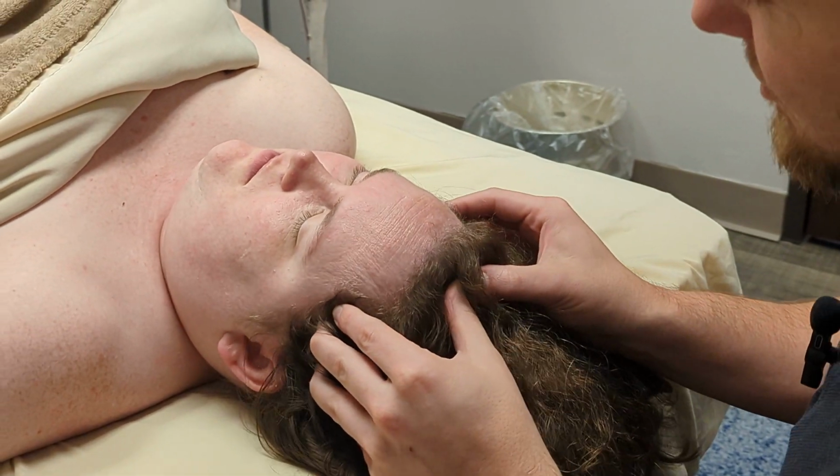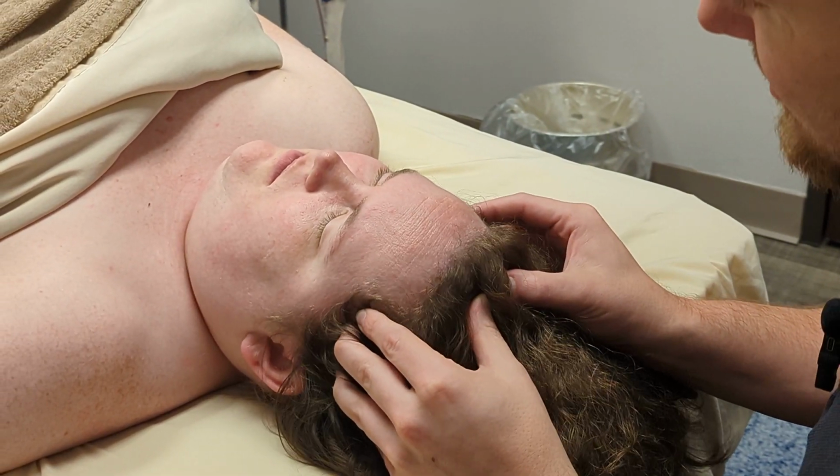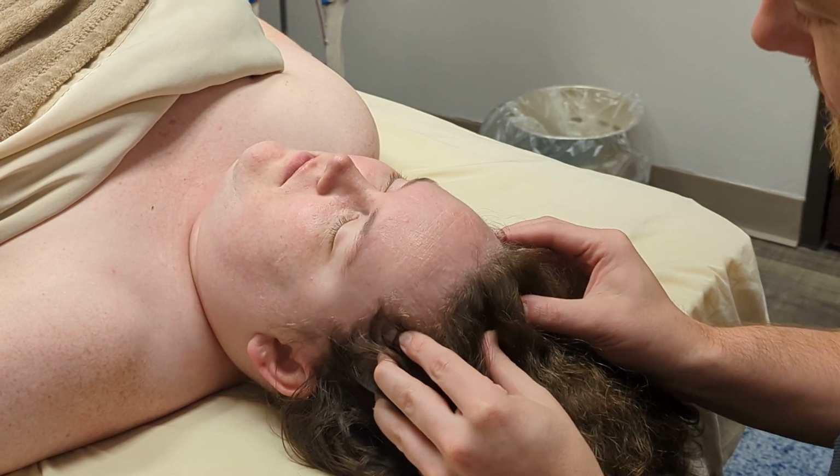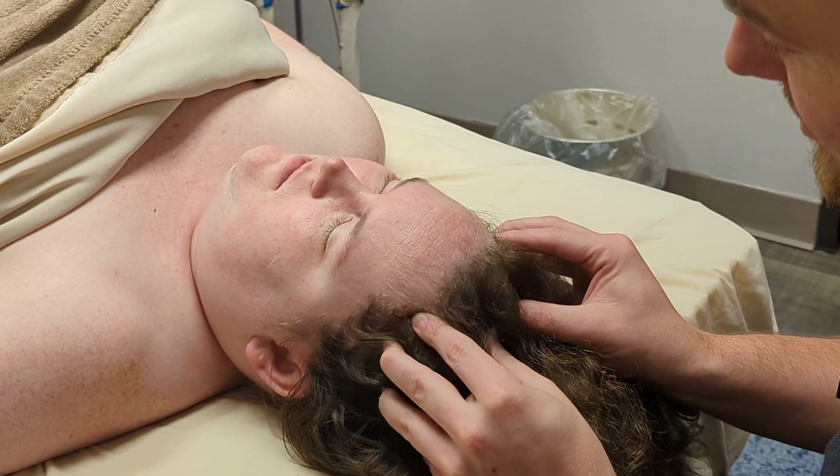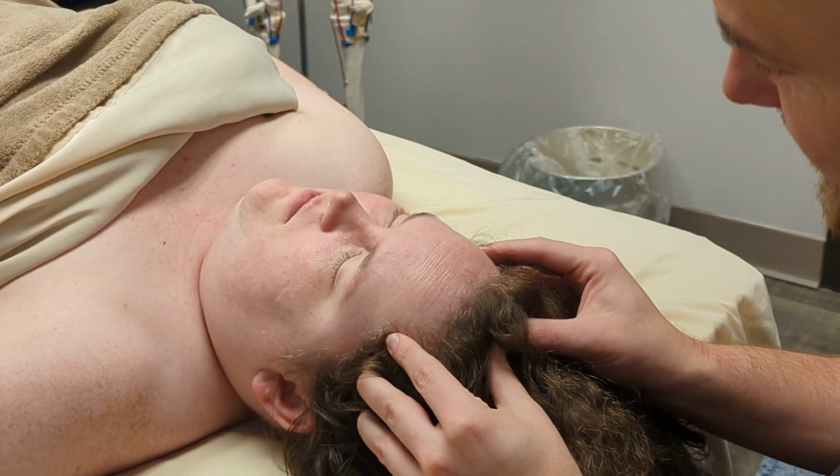So I'm right around the temples, breaking up some of that. Doing more larger circles around it now.